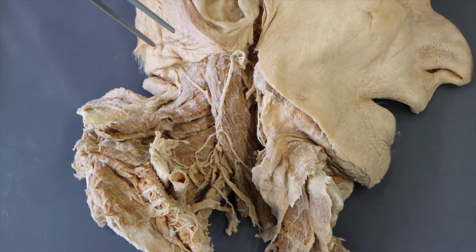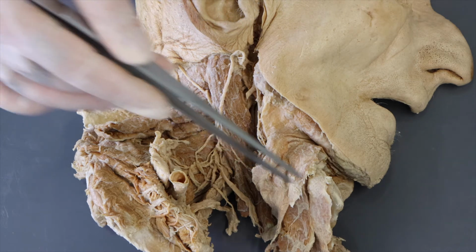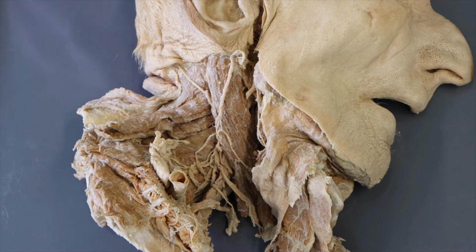The superior branch is innervating the suprahyoid region, and the inferior branch is supplying the infrahyoid region.